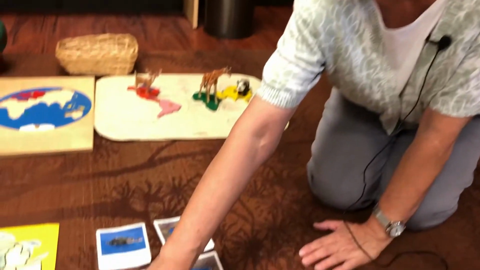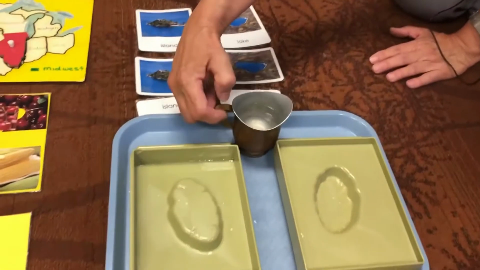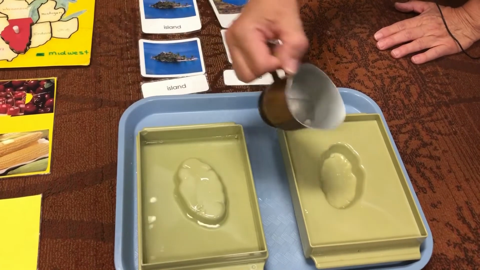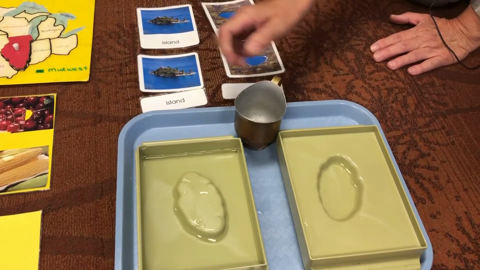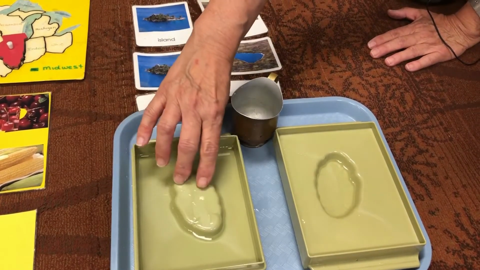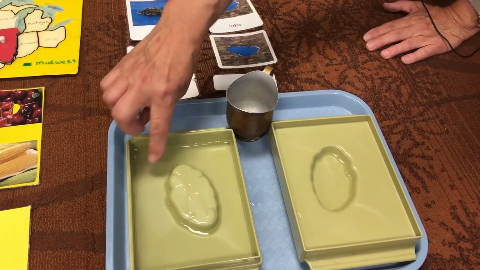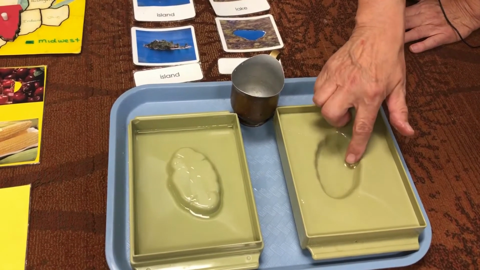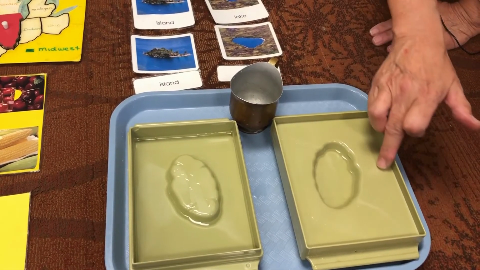Montessori was very, very emphatic on having all hands-on materials as much as possible in the classroom. The children can study landforms by using this particular material. This is island and lake. They take a small pitcher with water, pour it into the compartments. They can use their fingers to go around, to go on top. An island is land with water all around it, and they can actually feel what we're talking about. A lake is water with land all around it.